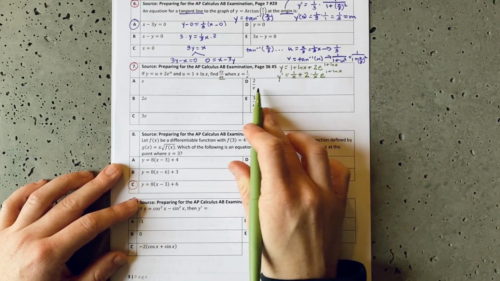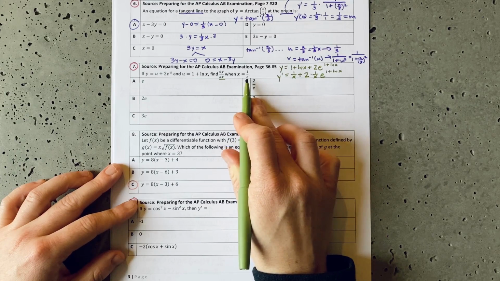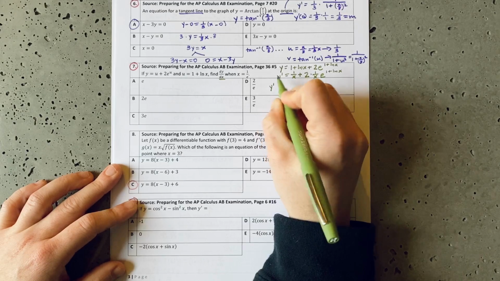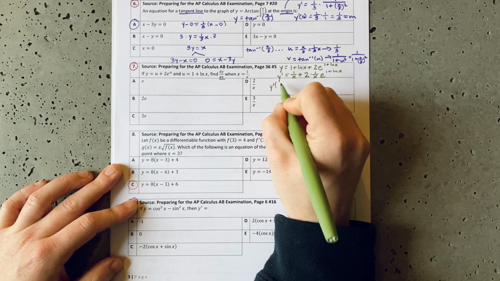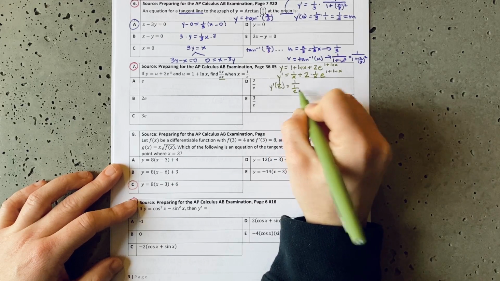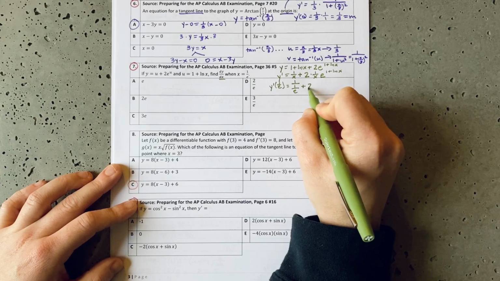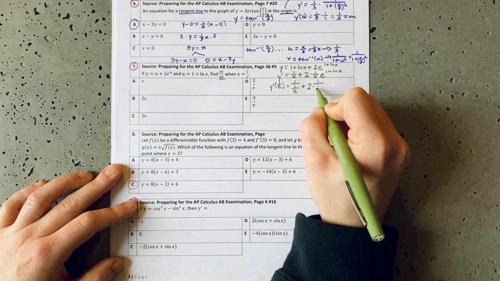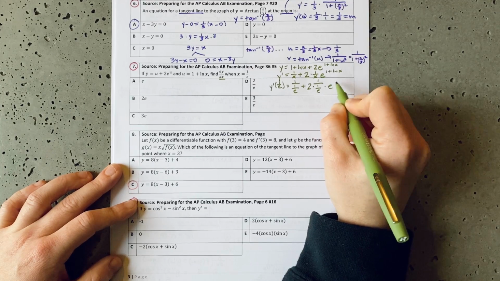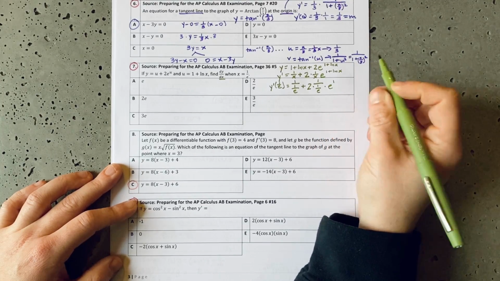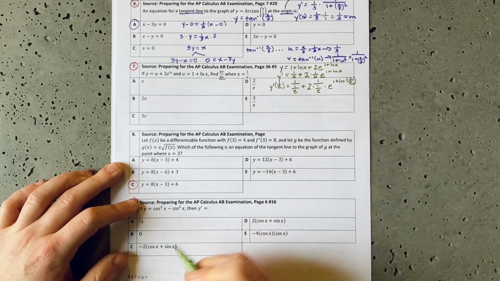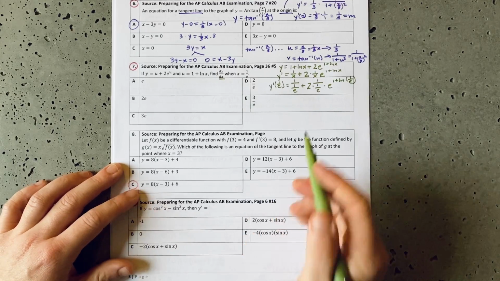Now, let's see what else they gave us. X equals 1 over e. So let's plug that in. So we have y prime at 1 over e equals 1 over e plus 2 times 1 over e times e to the 1 plus natural log of 1 over e. Cool. This is looking crazy, but we're going to make it easy.